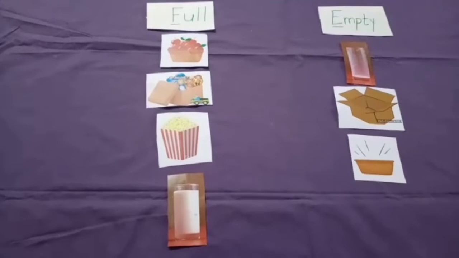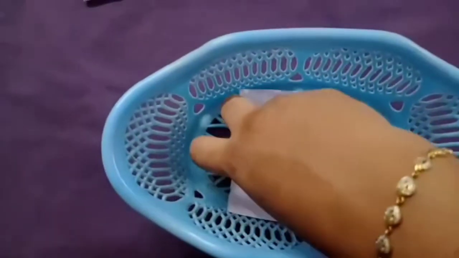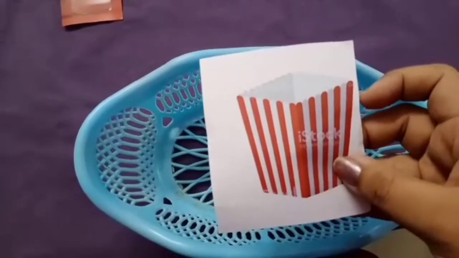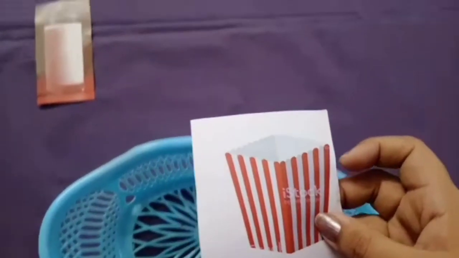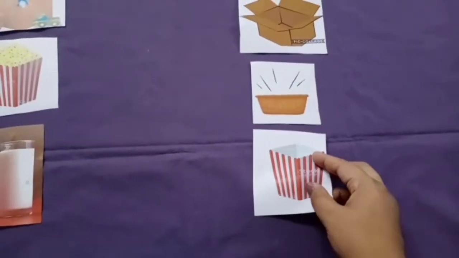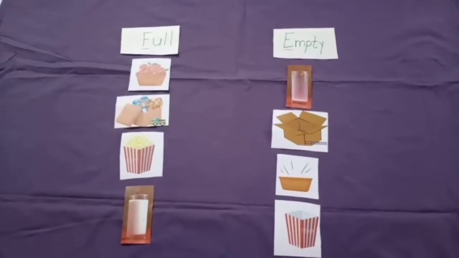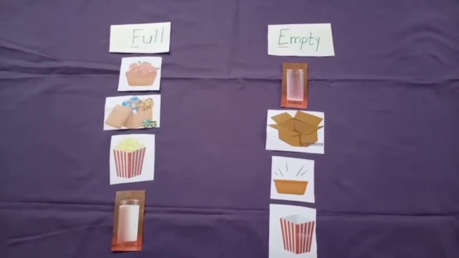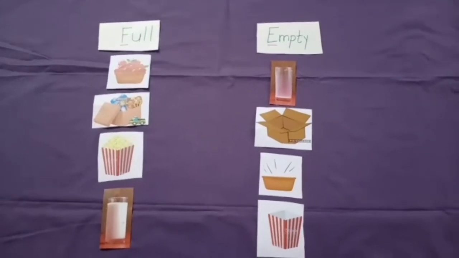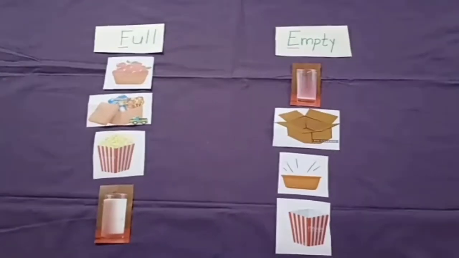Now let's take out another picture. Here this tub is empty. So we will put it below the empty tag. Now one side all the objects are full and one side all the objects are empty. I hope you understood the concept with this activity. So, I am giving you a worksheet for practice work.